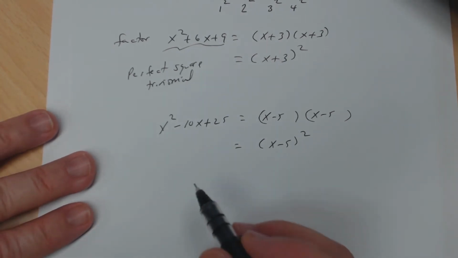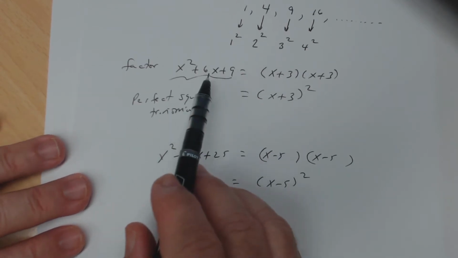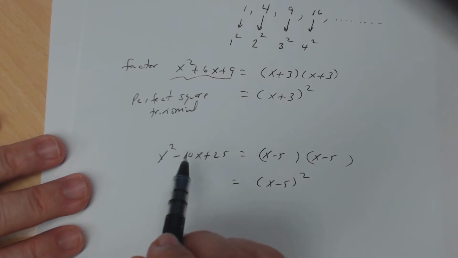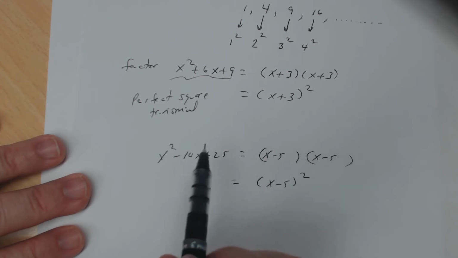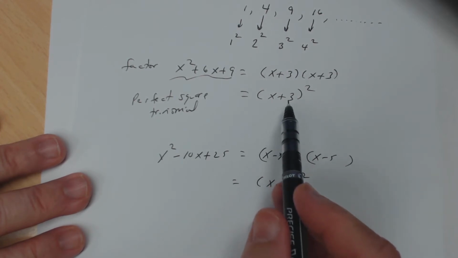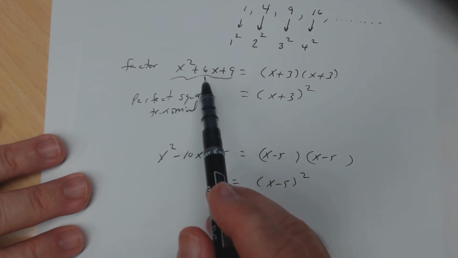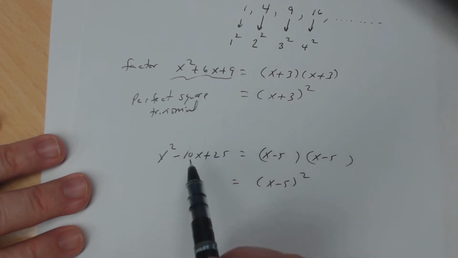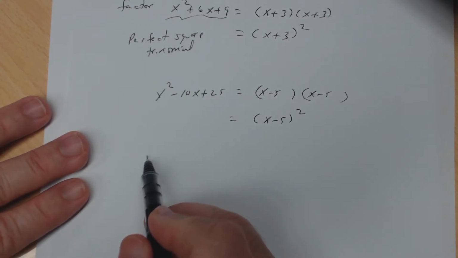So the question becomes this. So you know that these are perfect square trinomials because when I take half of 6 and I square it, I get 9. When I take half of negative 10 and I square it, I get 25. And when I factor it, I get x minus 5 squared, x plus 3 squared. And remember this positive 3 and this negative 5 you can easily get by taking half of this coefficient of x, by taking half of b.